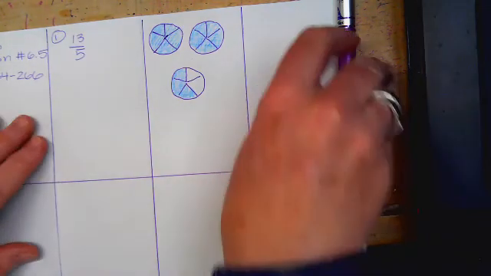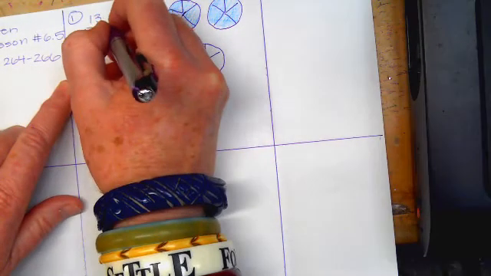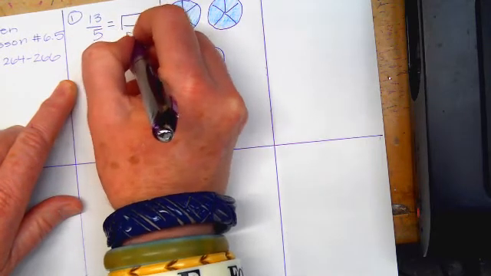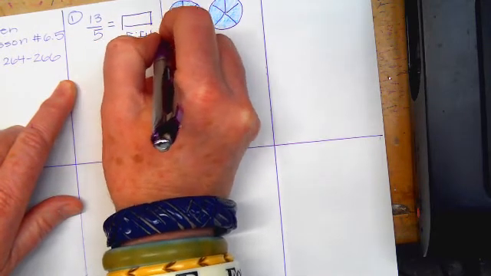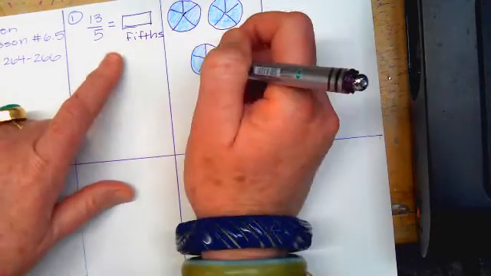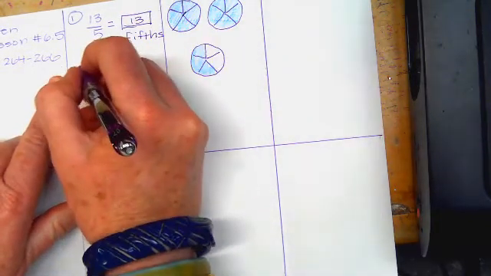Now, when I do that, if I'm using the green boxes, it says 13 fifths equals how many fifths? Well, it equals 13 fifths, right?